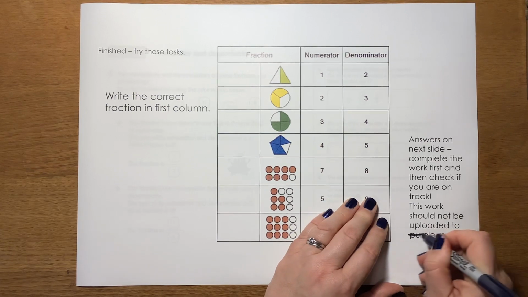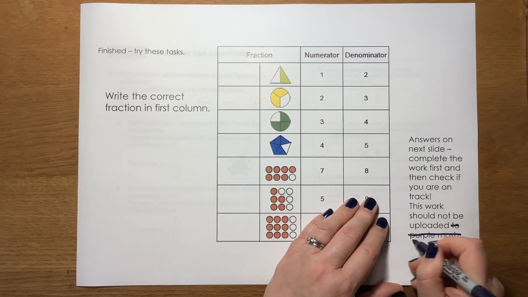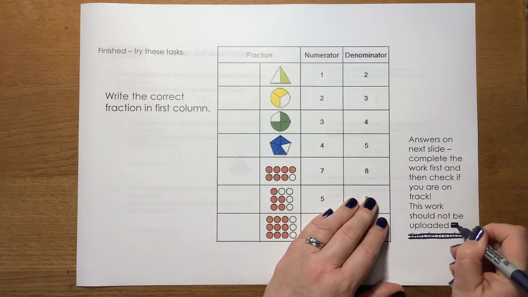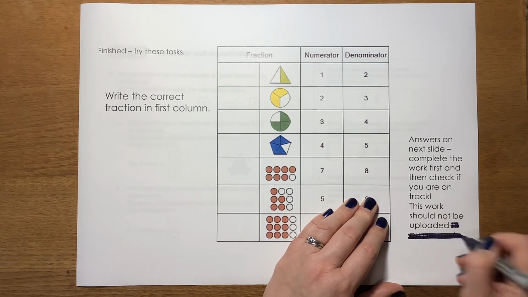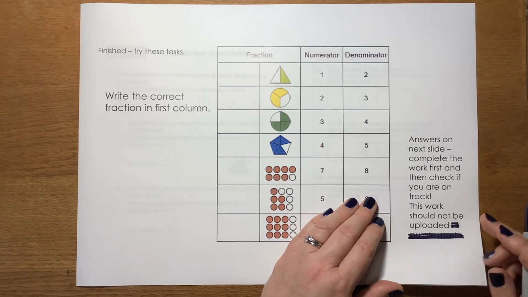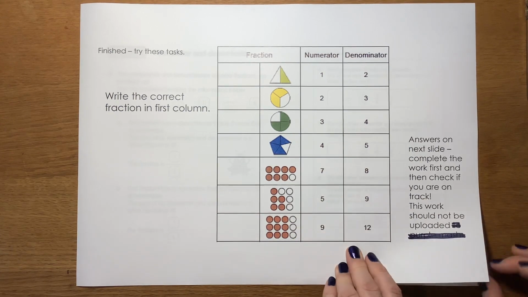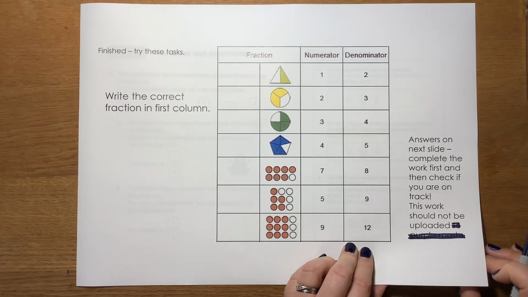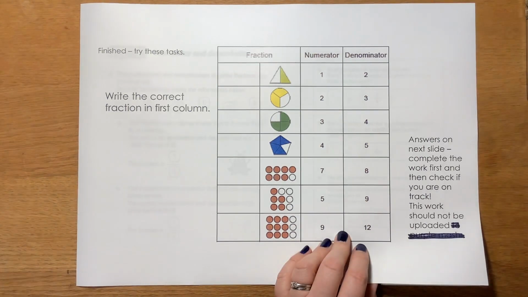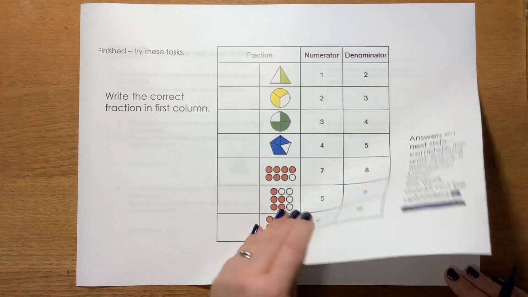We don't need this work uploaded today, and that's not to Purple Mash anyway. We are now using Teams, but you don't need to upload this work. There will be an assessment task at the end of the week that we will give you so we can see how you've got on. So hopefully you've worked your way through those, and you can pause the video, then check your answers in a second.